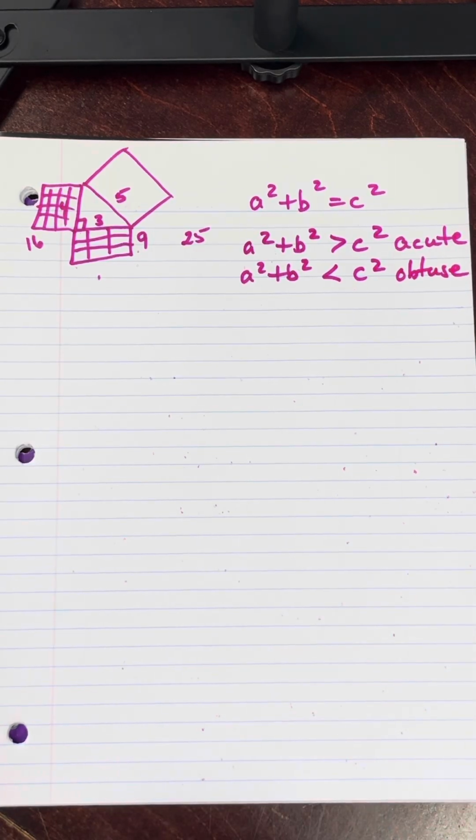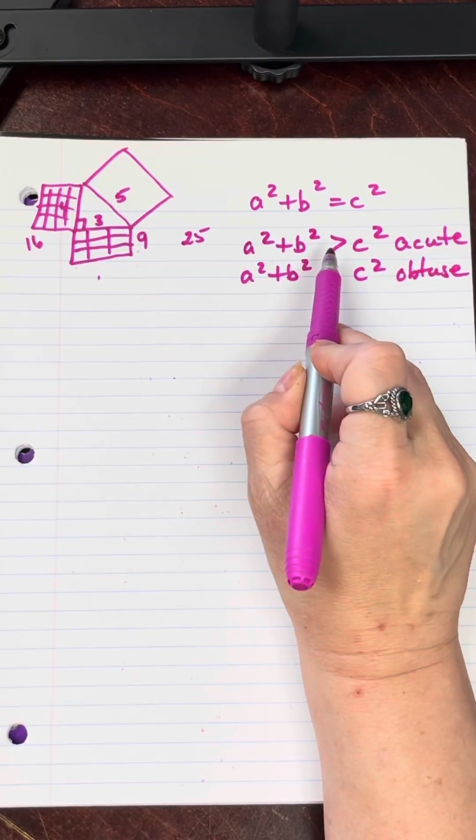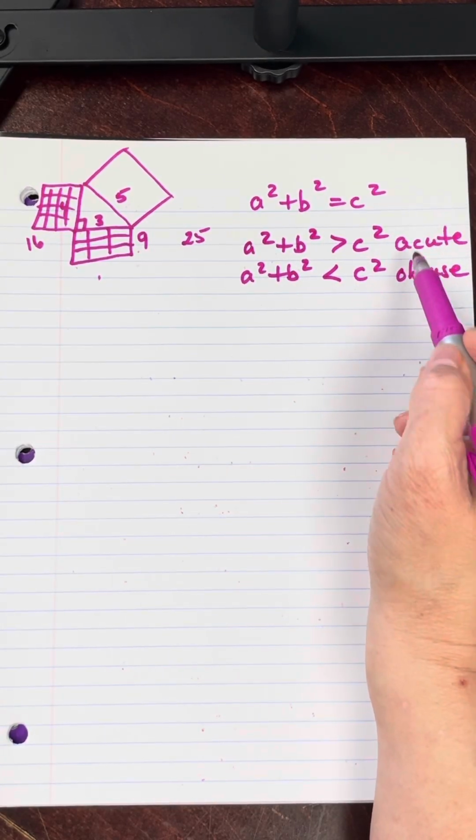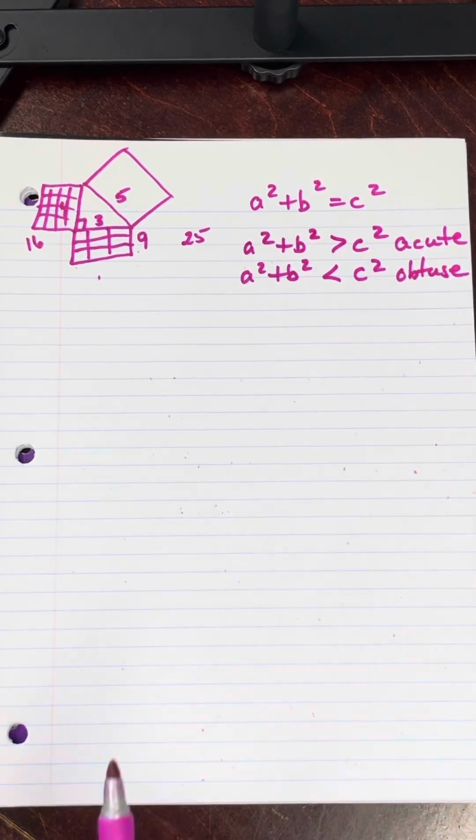Now, this feels backwards to me when I read it, because I feel like if the two legs are more than, it should be an obtuse triangle. So you just need to make note that your instincts here are going to be backwards if they're anything like mine, and these are the actual formulas.